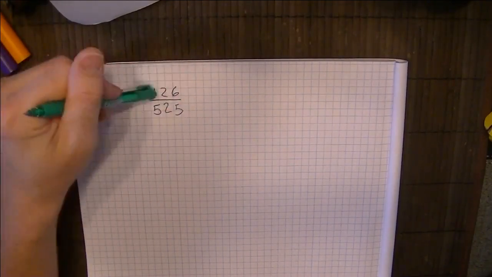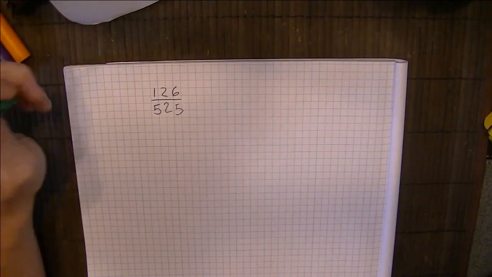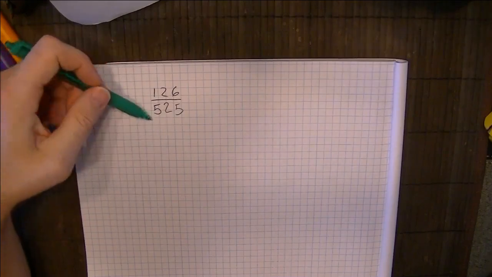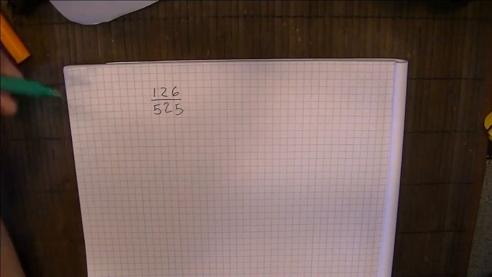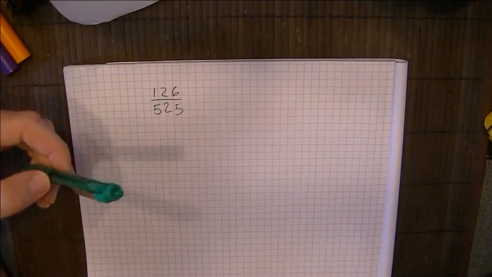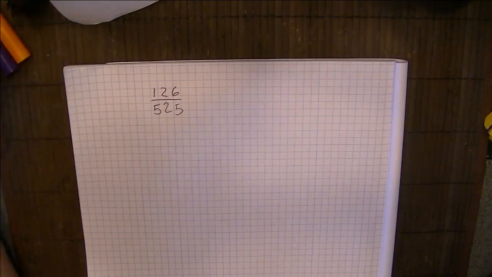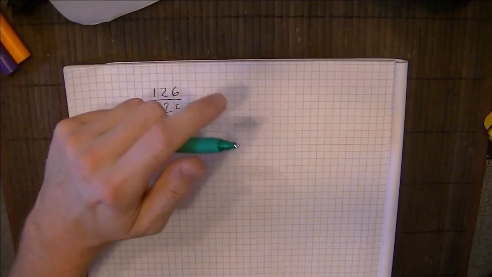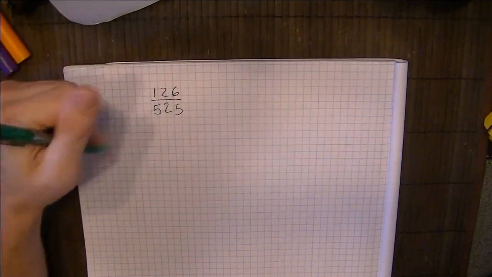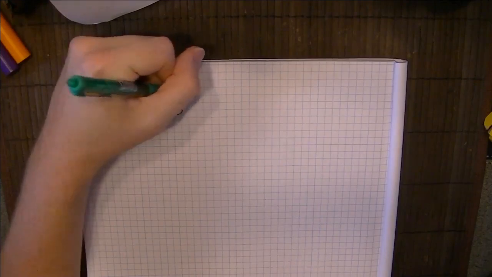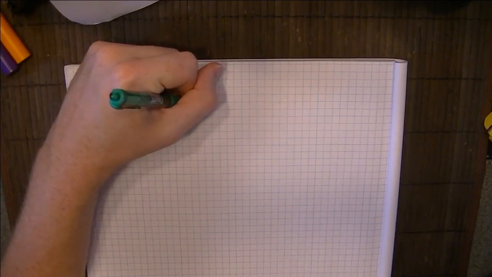If I add the digits of 126, I get 9, which is a multiple of 3, so therefore 3 goes into 126. I can add the digits of 525 and get 12, which if I add the digits of that, I get 3, which is of course a multiple of 3. It's a multiple of 3 is what I care about, which means that 525 was a multiple of 3. So that means that 3 goes into both of these. Okay, so I could just divide each of them by 3.